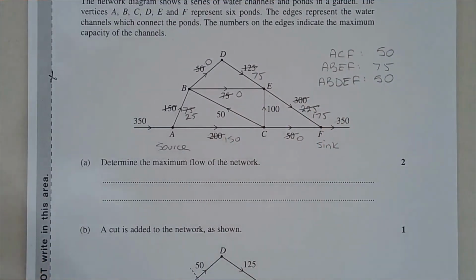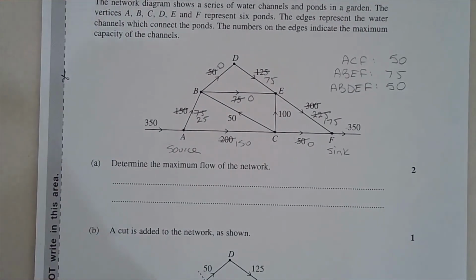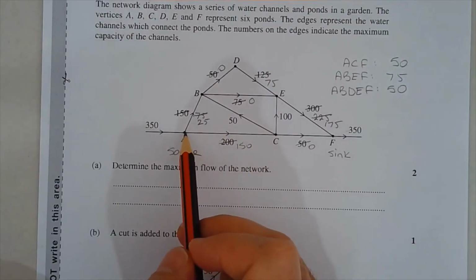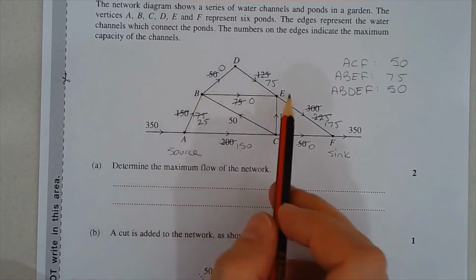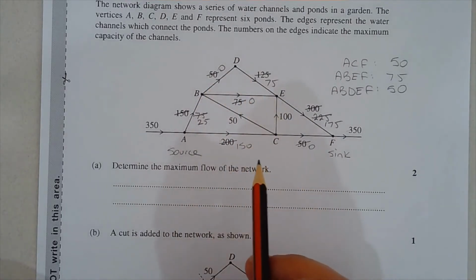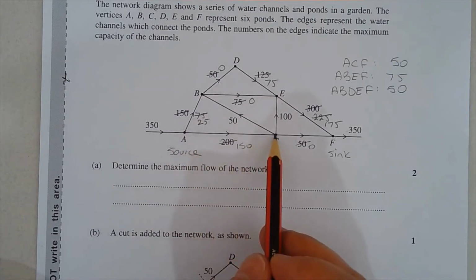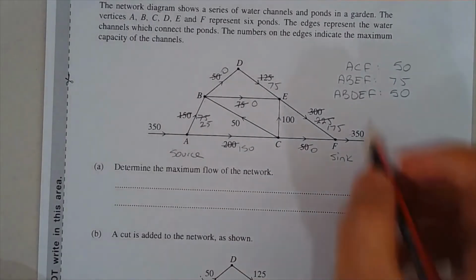Okay, so again, let's find another possible path from source to sink. So we can go A, C, B. No, we can't use any of these anymore. There is another possible way. We could go A, C, E, F. In fact, I didn't see that before.